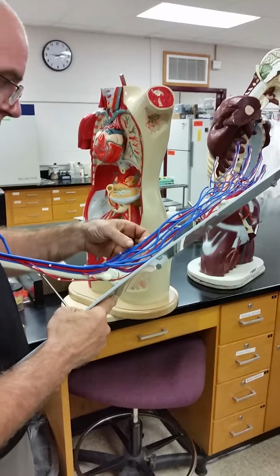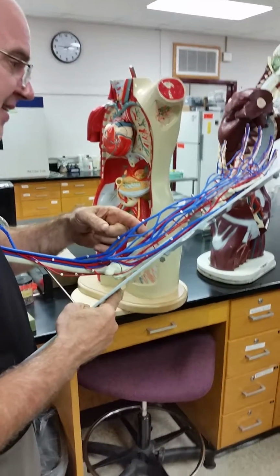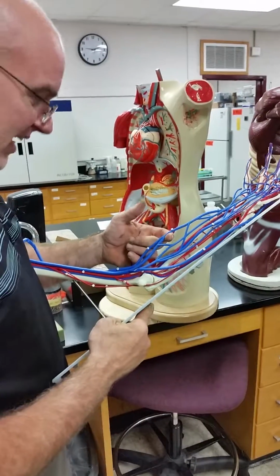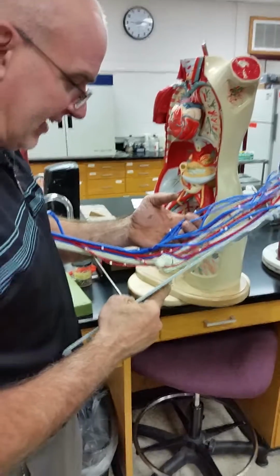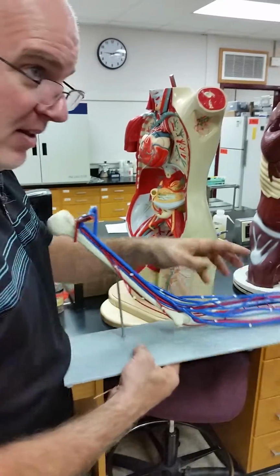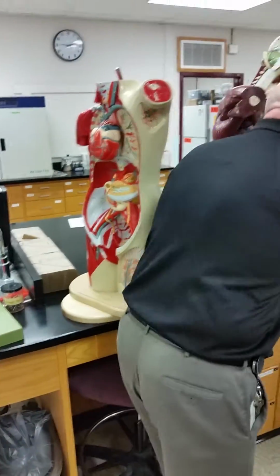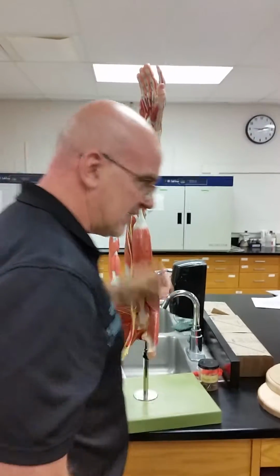Radial vein? I did not, because I can't see it. I mean, I see it, but it doesn't have a number. And by the way, the ulnar vein is here, but I don't have a number. But no, don't cross them off. I said they're just right next to each other.